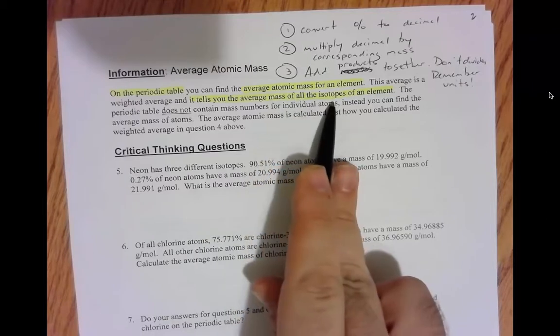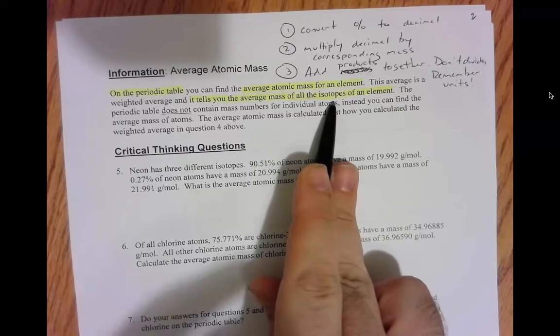Remember, guys, the only difference between isotopes is the number of neutrons. So effectively, when you have isotopes of an element, the only thing that's changing is the mass number because the neutrons are changing.